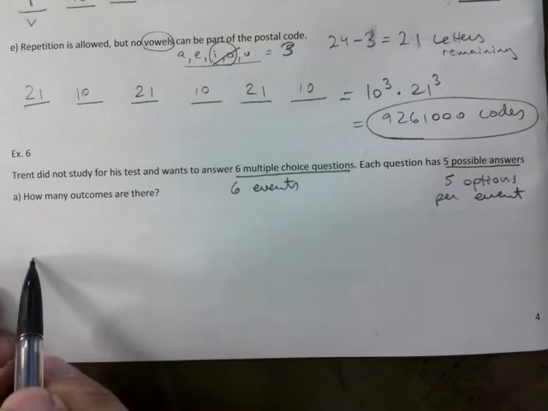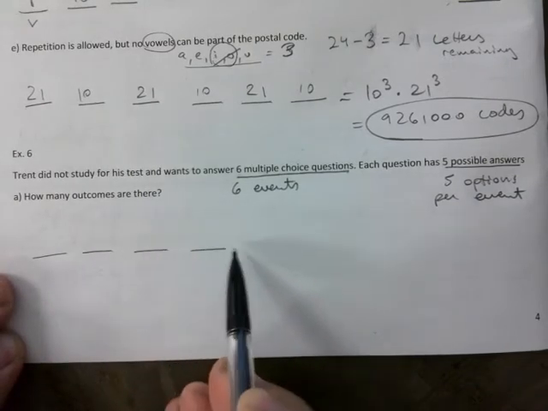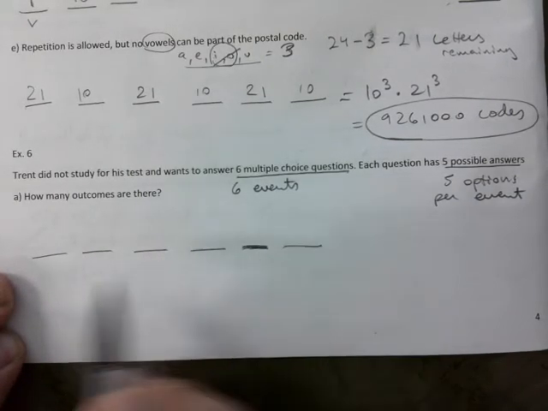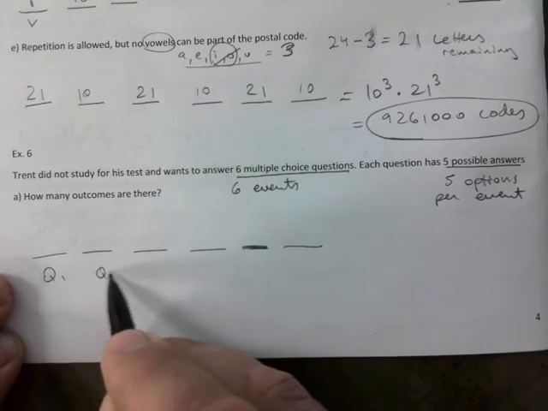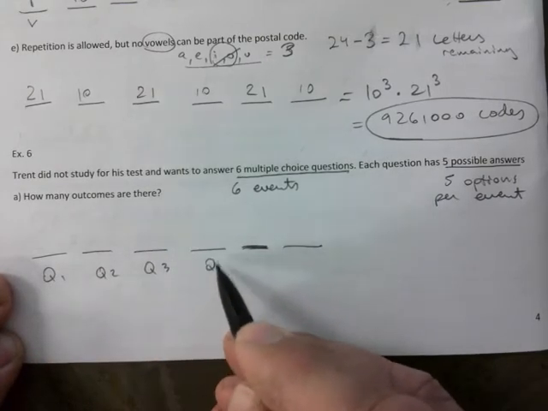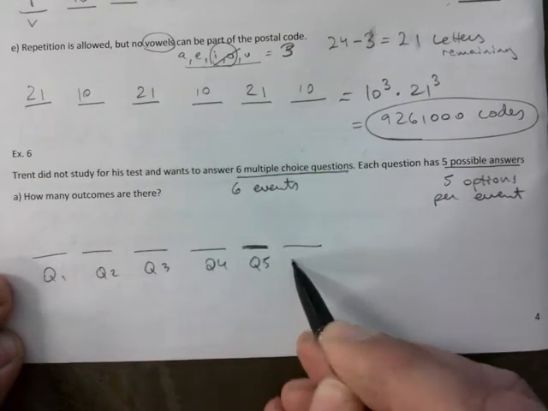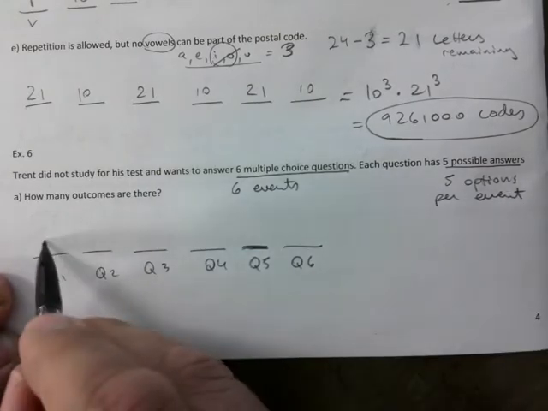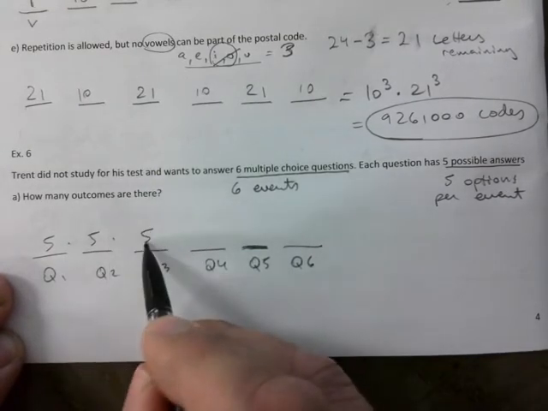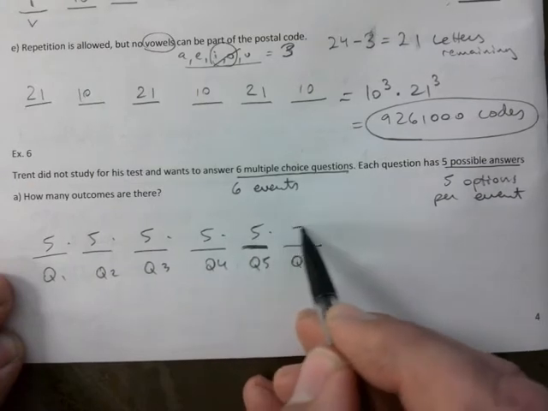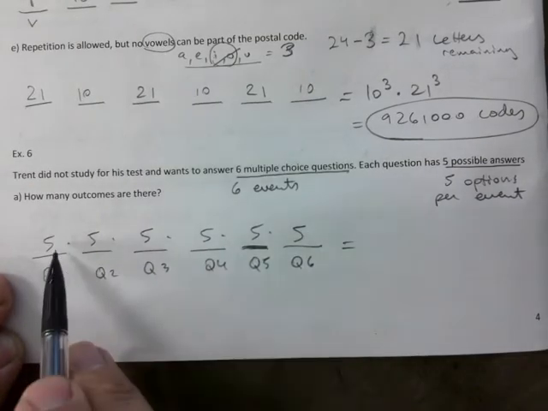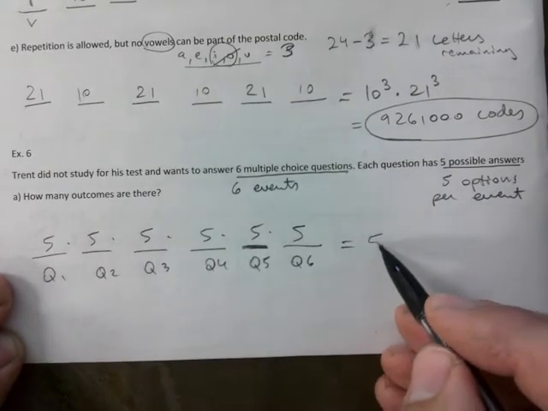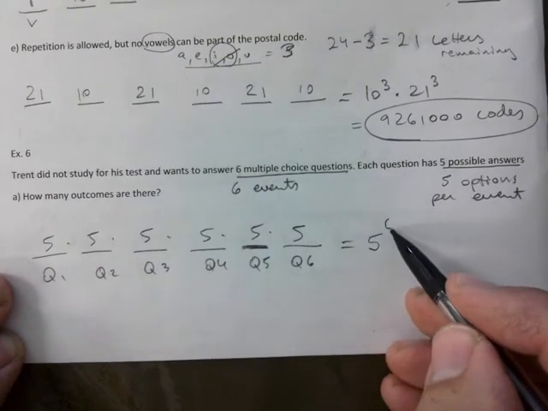So what you would have to say is you would have to make 6 slots. Right, there are 6 questions. Question 1, question 2, question 3. Okay, and each one has 5 options. So this is 5 to the power of 6.